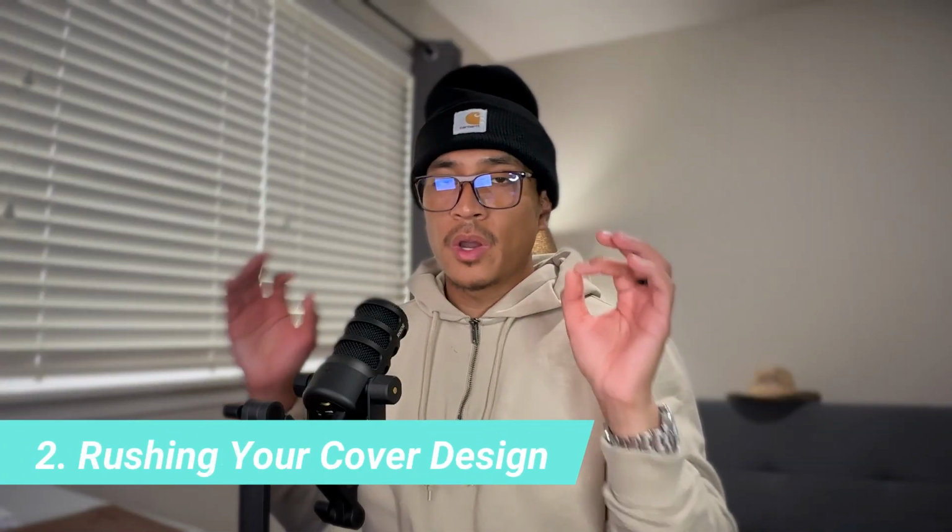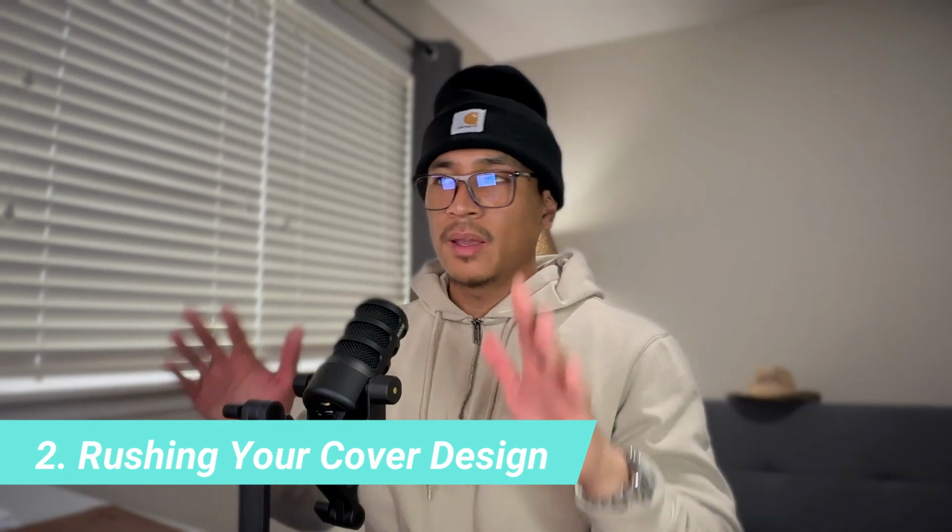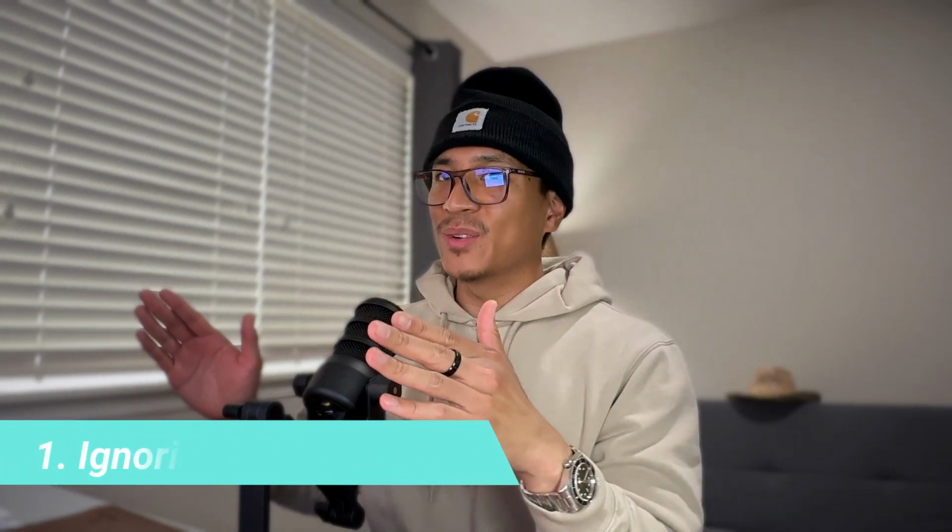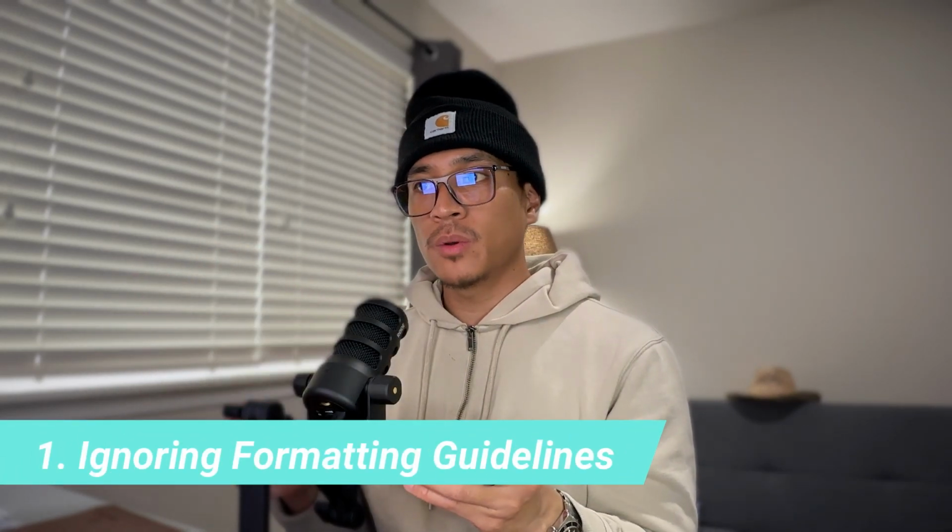Tip number two, rushing your cover design. Now, I know you want to get your book out and you want to do it as fast as possible, but if you're not good at cover designs, then you're going to have to take the time to learn that skill to create appealing cover designs. But if you don't want to invest the time and energy into building that skill, then you're going to want to invest money into hiring someone that can create a professional cover design, because this is one of the most important parts of KDP, and this is going to be the first thing that your customers are going to see.